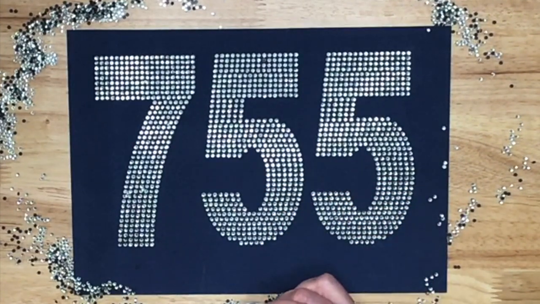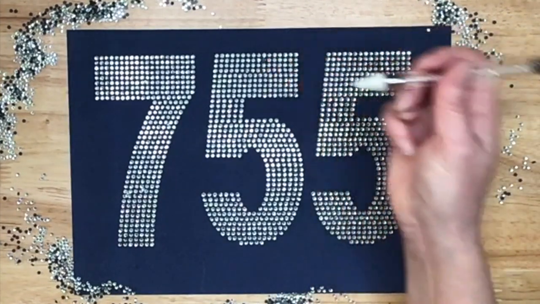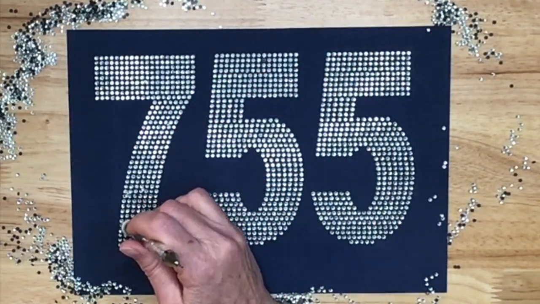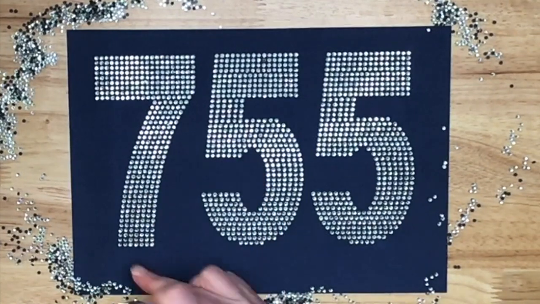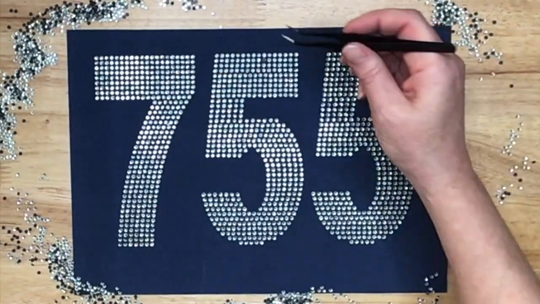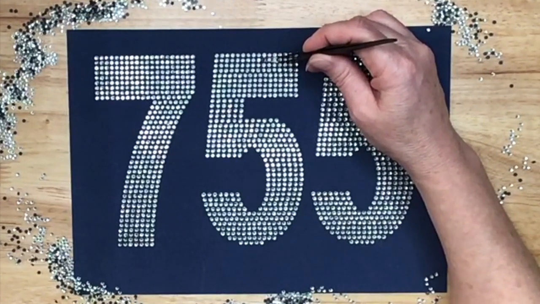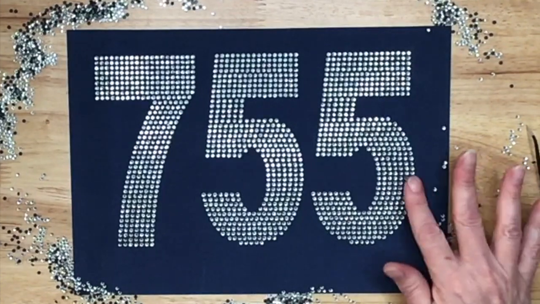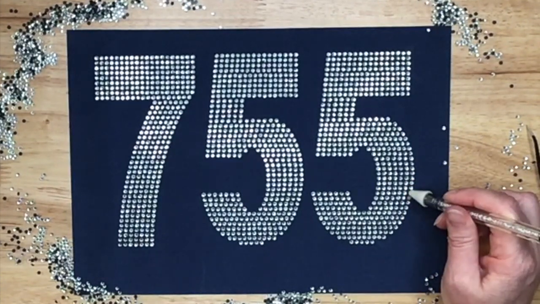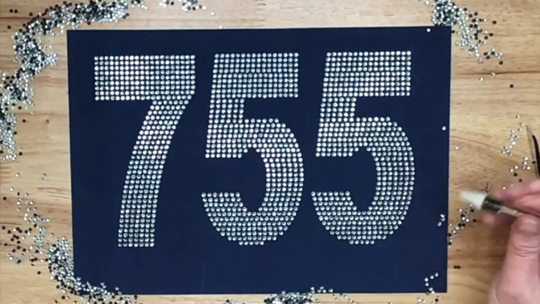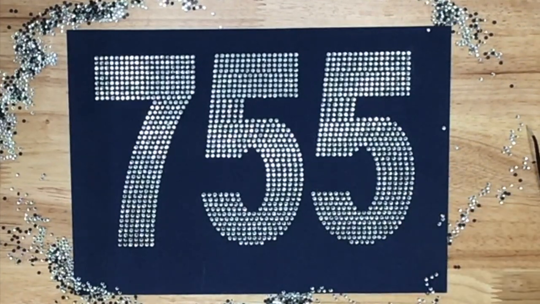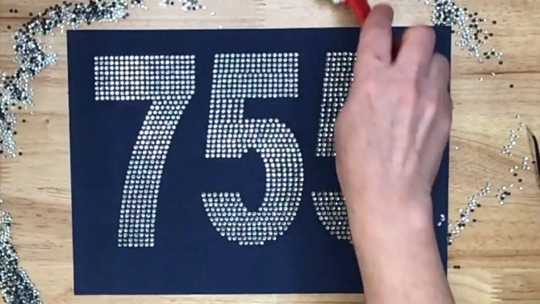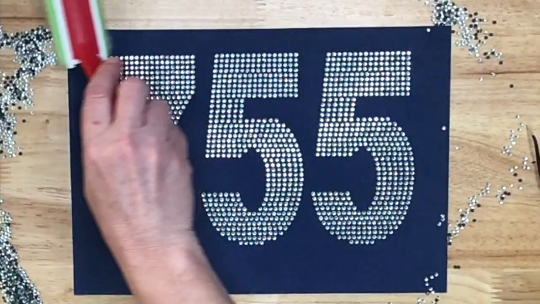Now I did notice when I was looking, I think I have one upside down. Yeah, right there. So I'll fix that in just a minute. Okay, so here's my one that's upside down. I'm just going to flip that guy over. Oh, I just knocked those out with my hand. Now I need to move these away from the template so when I put my transfer tape down, I don't grab any extras.